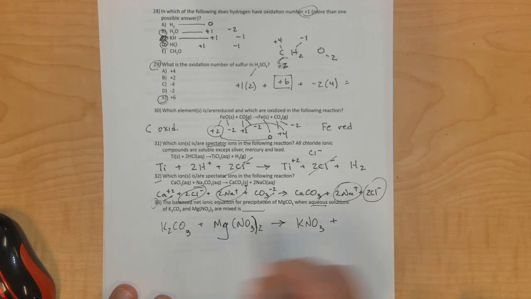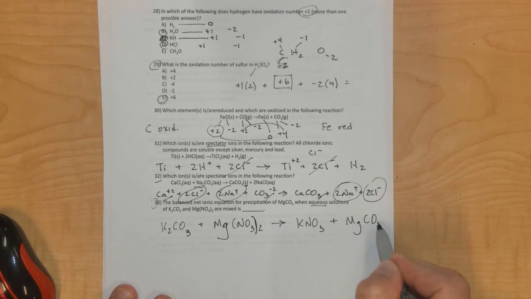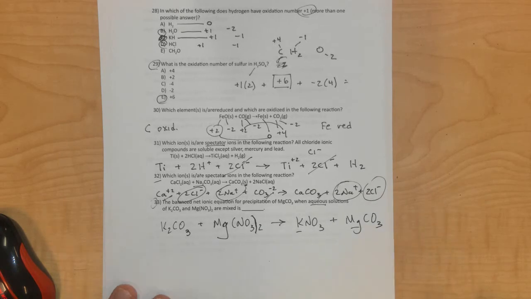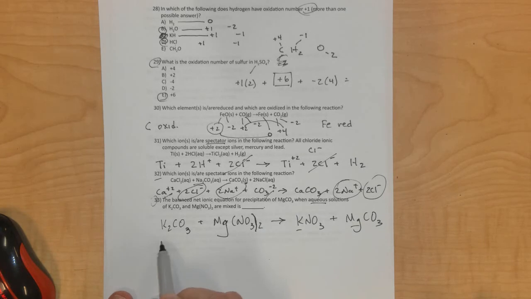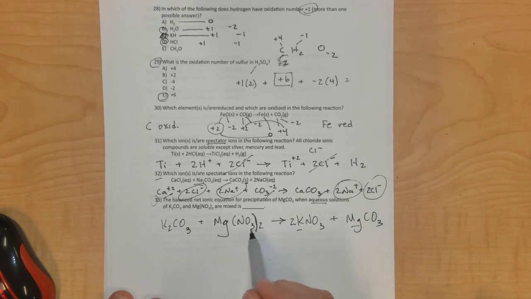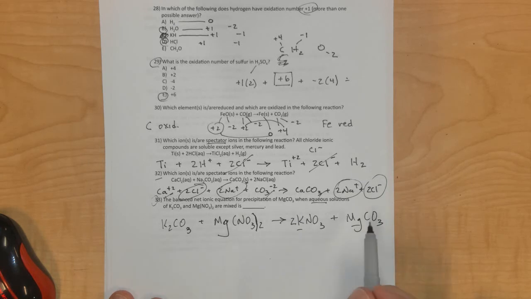And then we'd end up with magnesium and the carbonate over here. Notice how I put the cation first in each one of those. Now let's balance the reaction. So I need a 2 here. That gives me 2 NO3s, 2 NO3s, 2 Ks. I got 1 magnesium, 1 carbonate, 1 carbonate.